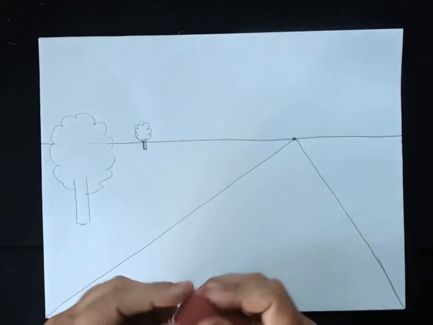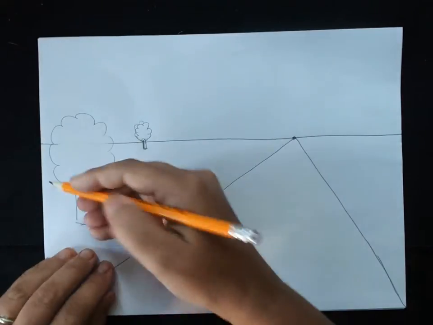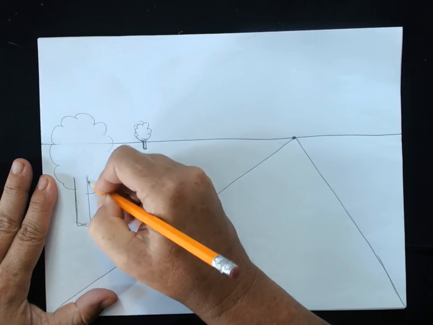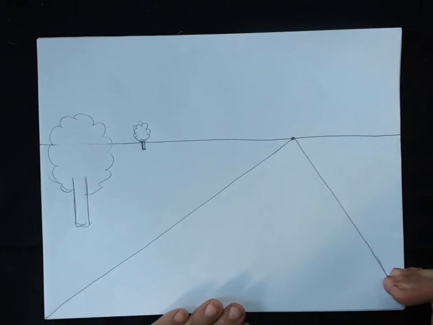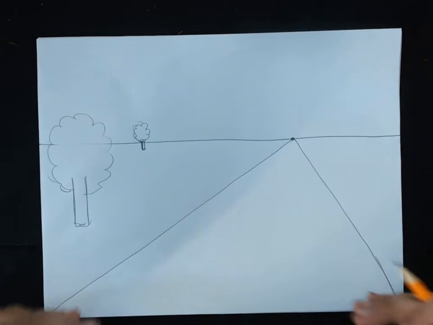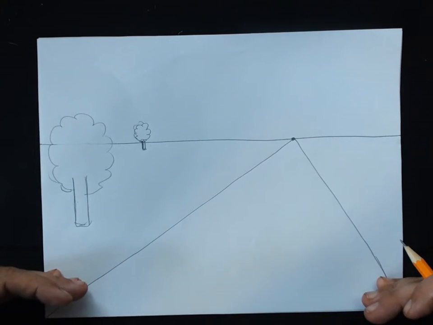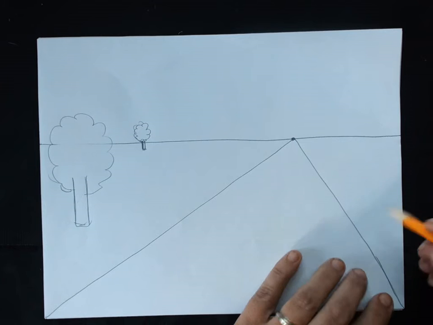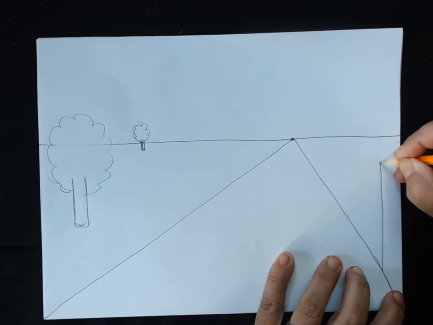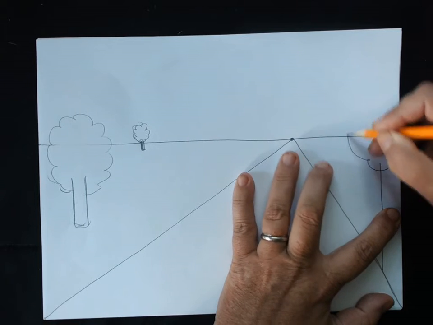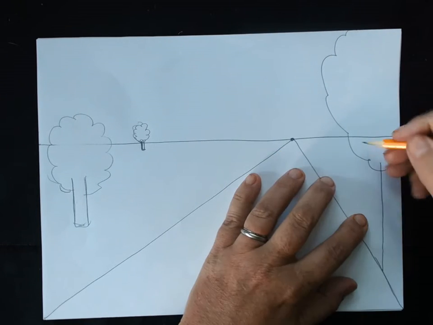There we go. But you can see that it's getting bigger. Now, if it is right next to me and it's really, really close, it's going to be down near the bottom of the paper, and it's going to be really big. So let's say I have my tree over here and it's really, really big. So there is the bottom of my tree, and I'm going to make it a big fluffy tree. It goes up to the top of the paper.